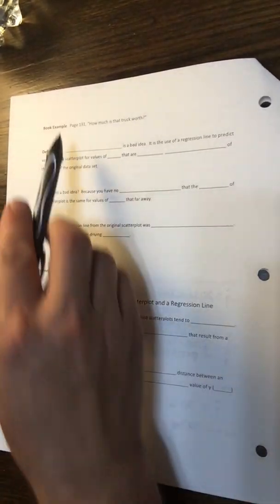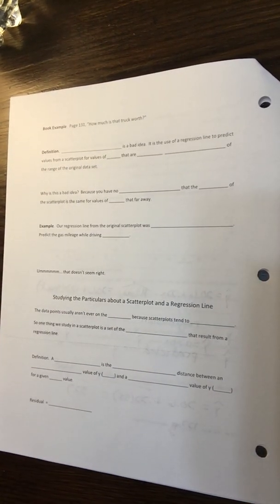At the top of this page is an example. So what I want you to do is get yourself a libro, go to page 131, and read the example on how much is that truck worth.